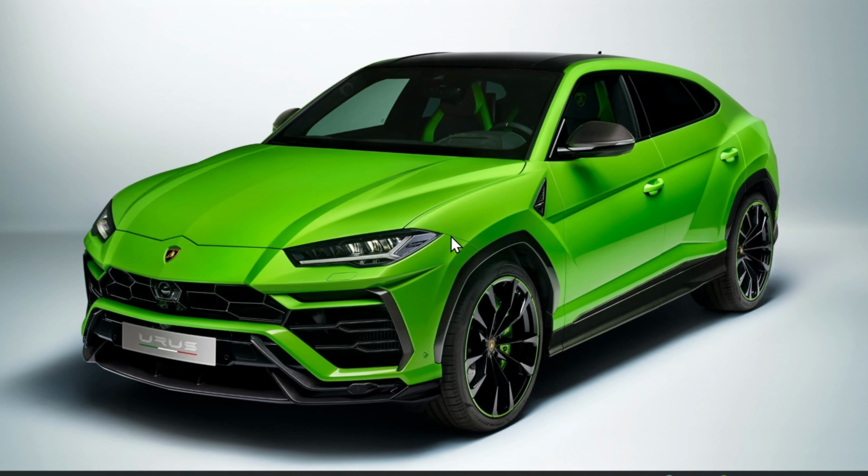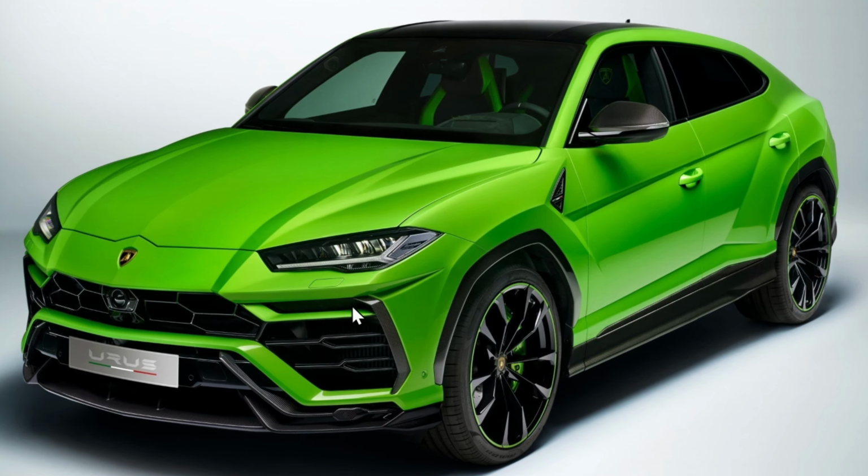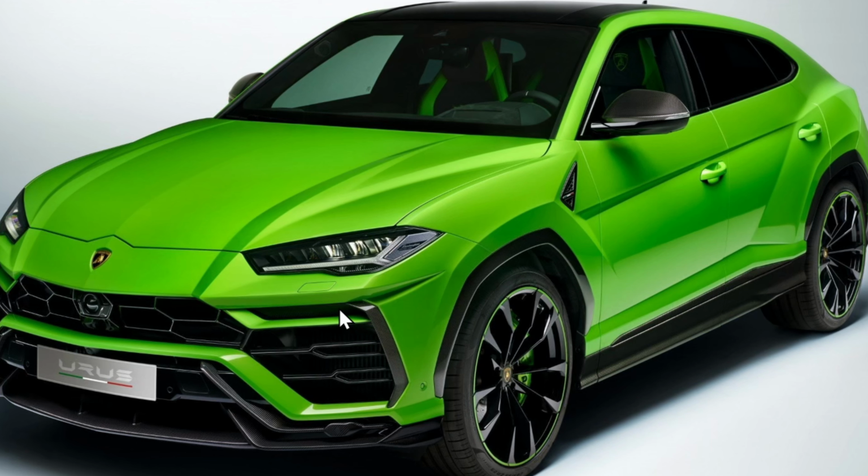Hey friends, in this video, I'm going to show you how to share your screen in Copilot.